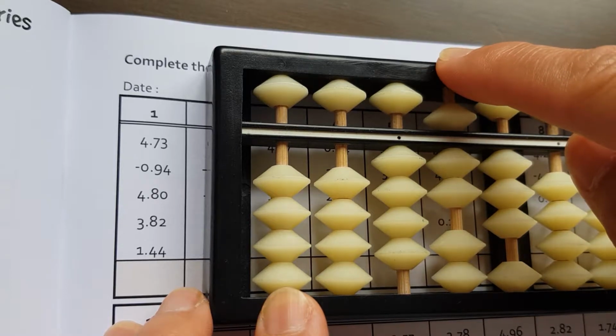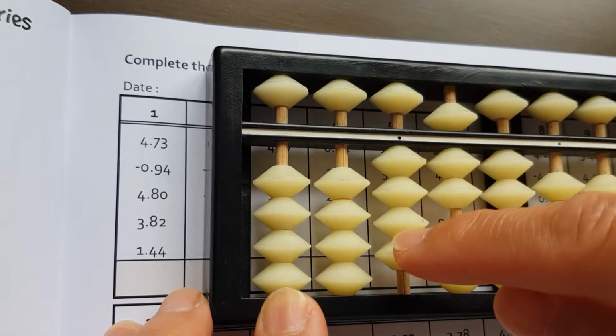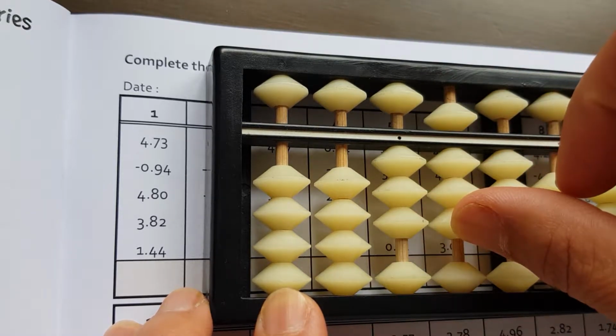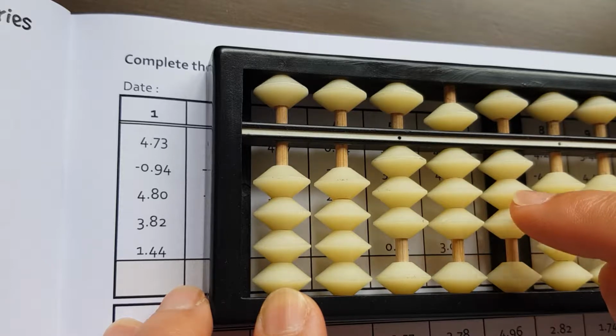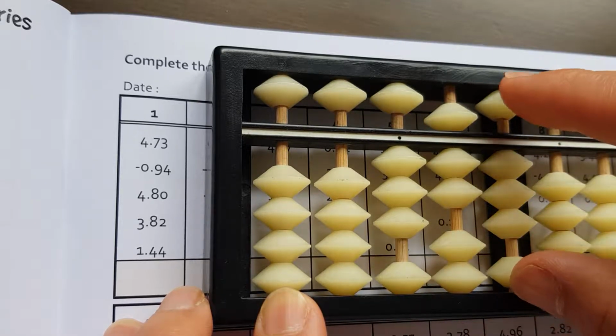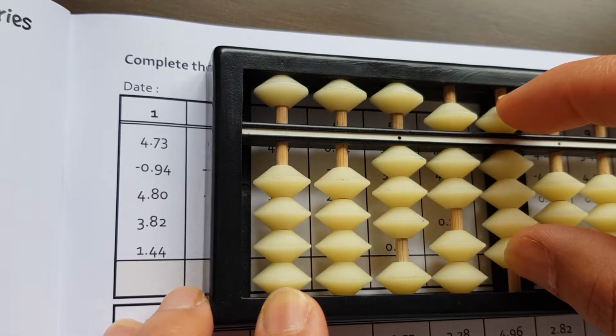0.90 should be here, but then you haven't got enough, so you always borrow a 10 and add 1 back. Think of it like 10 and unit, 10 and unit. And then you need to take away 4 from here, but you haven't got enough, so the only way is to borrow a 10 and add 6 back, isn't it? To take away 4, you need to take away 10, add 6 back.